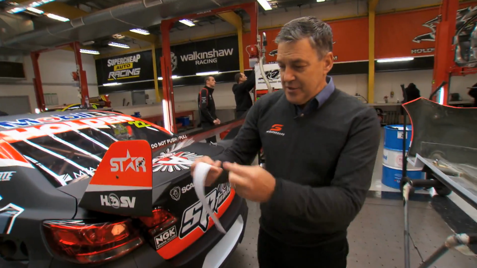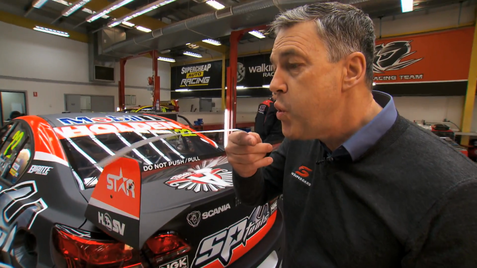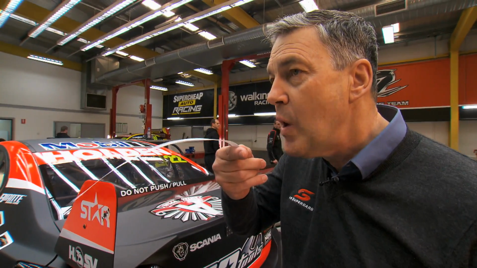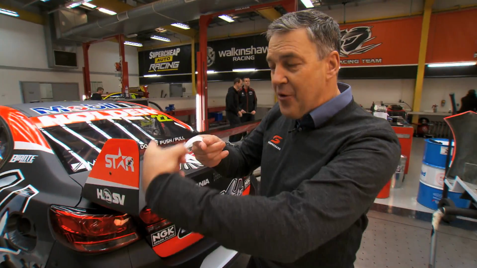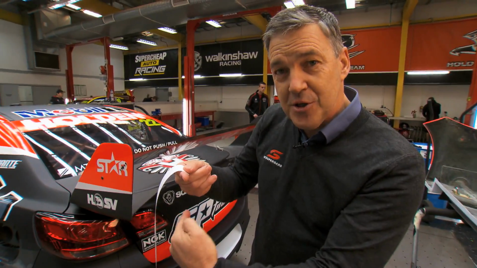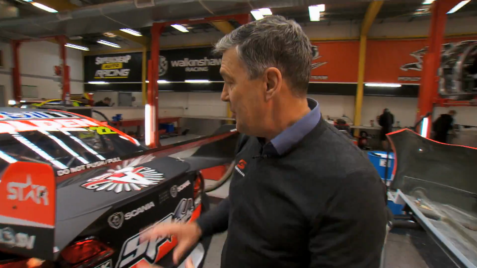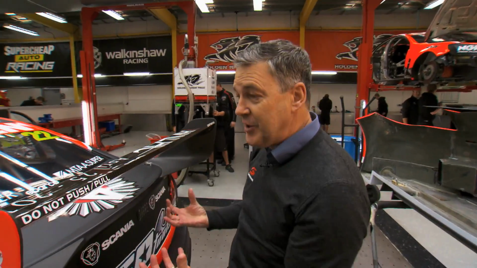Here's what happens. So look at this little bit of paper here, blow a bit of air across the top. Out goes the bit of paper. Air accelerates, which decreases the pressure. There's an increase in pressure below and the bit of paper stands up. The precise same principle is working on this wing and it's drawing the car to the road.